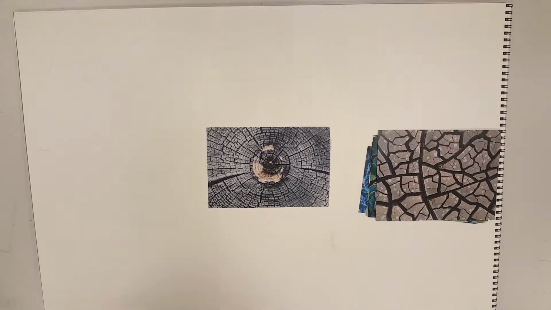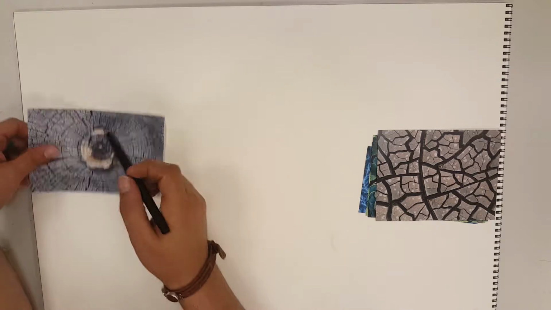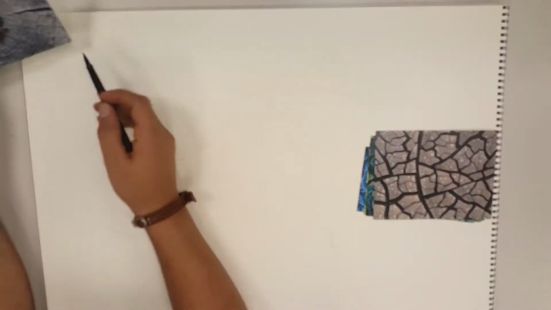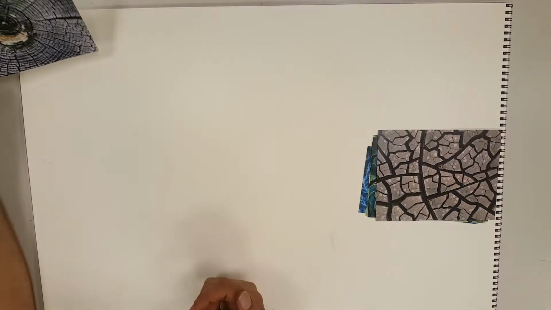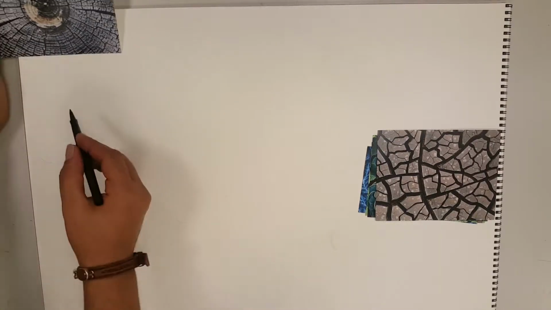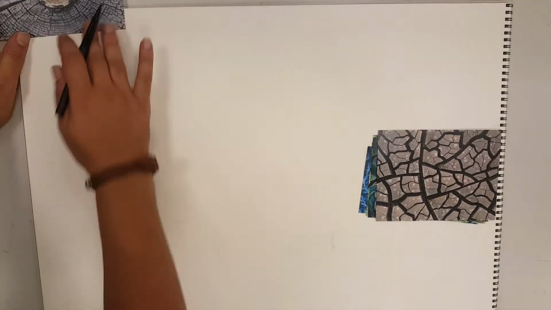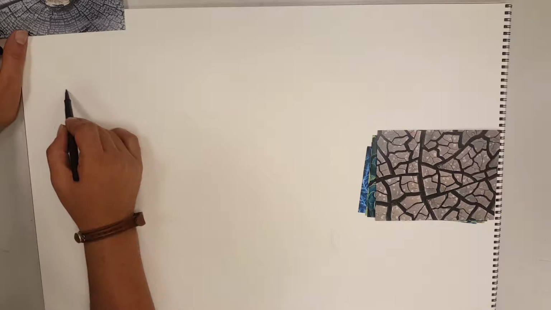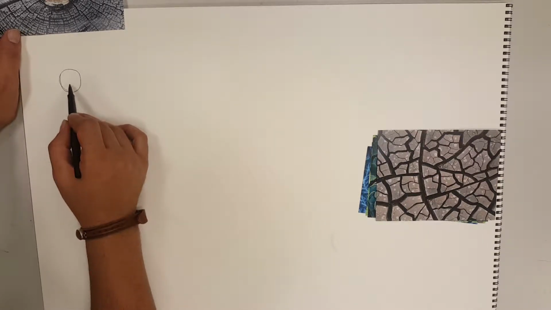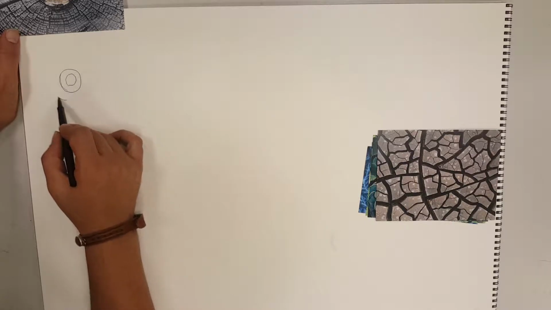So what I need to do now is to start from somewhere in my process board and to draw these patterns like this.